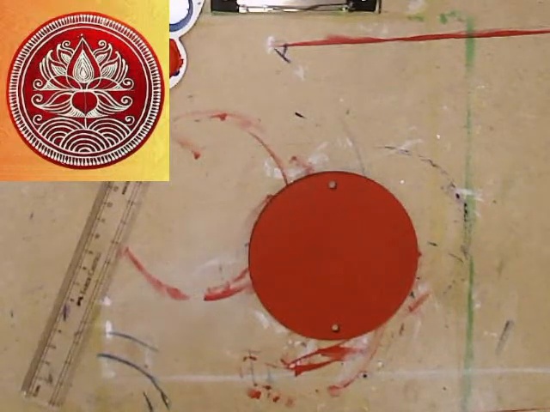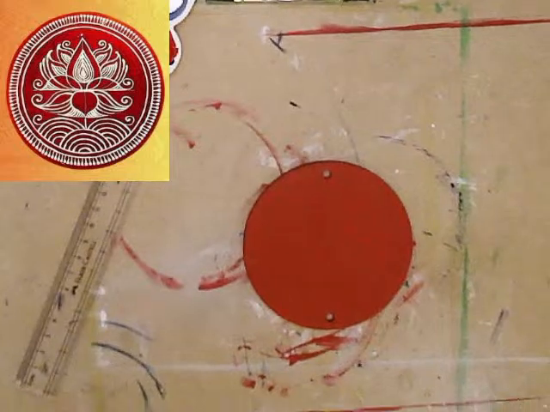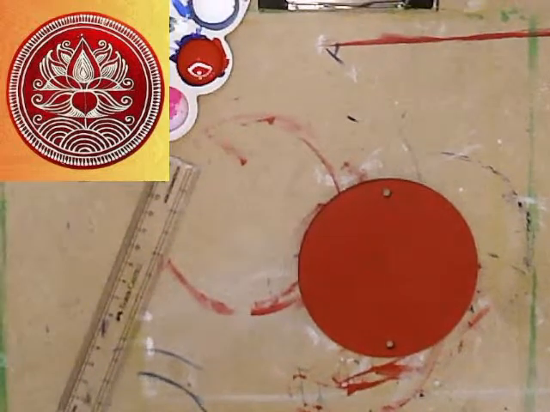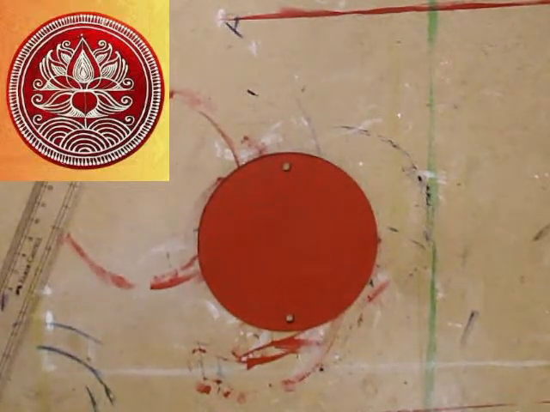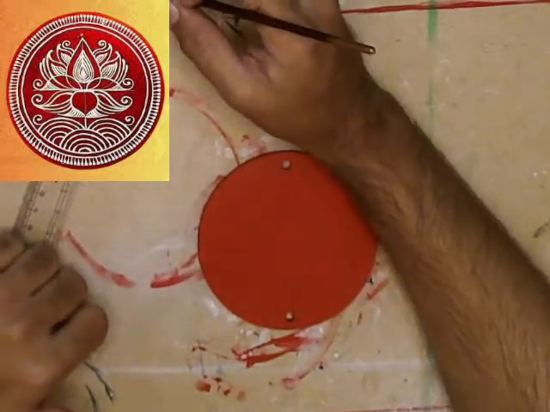The consistency of the color you will be using to paint this design would be better if it's a bit thicker, so that you can make the design very fine and beautiful. So let's start from the center.